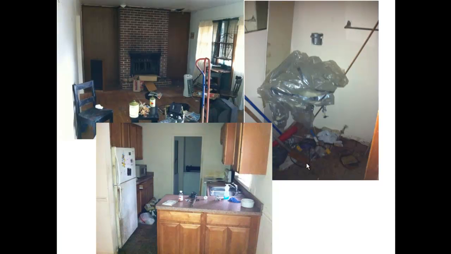And these are some other before pictures. The people that got foreclosed on, unfortunately, had to leave, or they chose to leave, a lot of their belongings in the house, and it was kind of outdated. This is a half bath that wasn't being used. It's just completely destroyed. Kitchen.